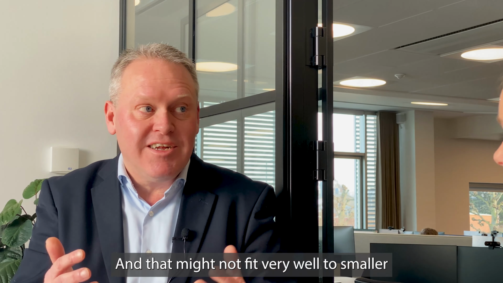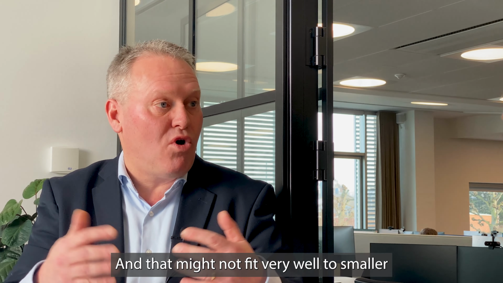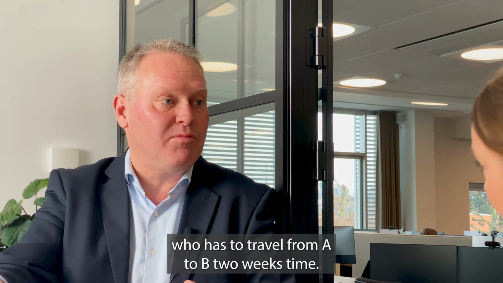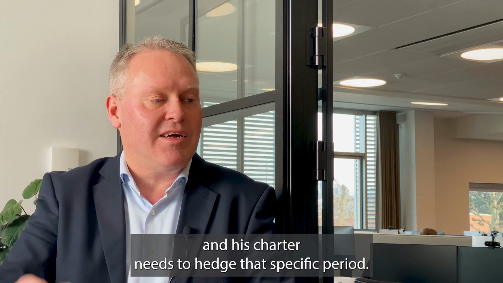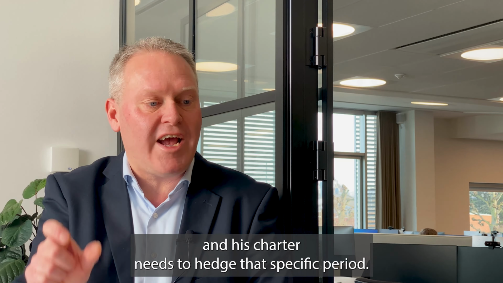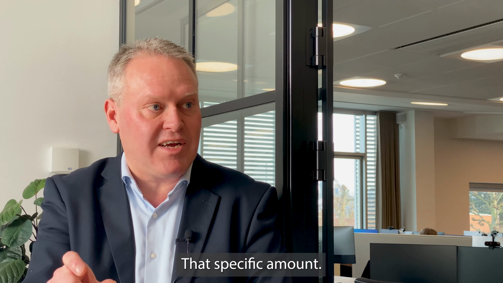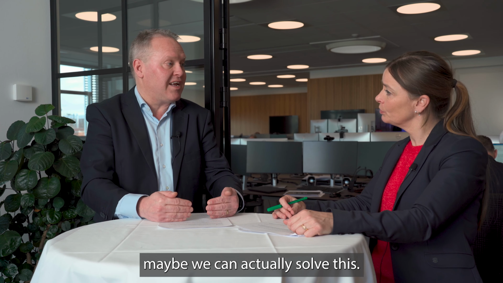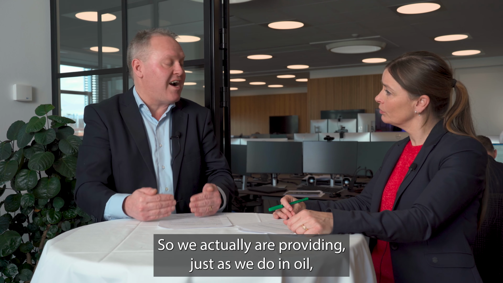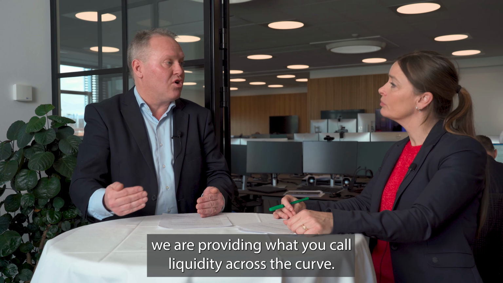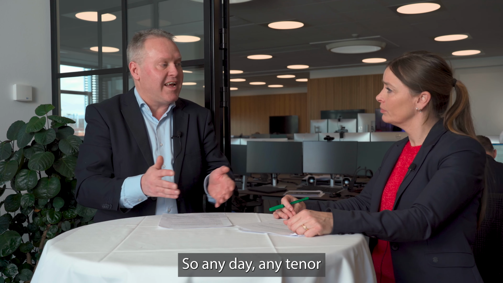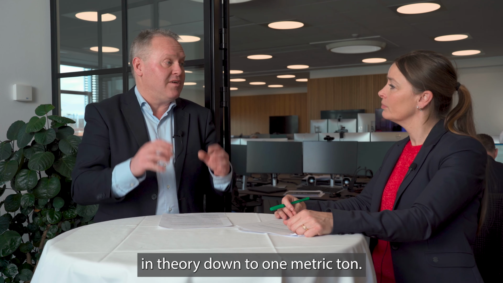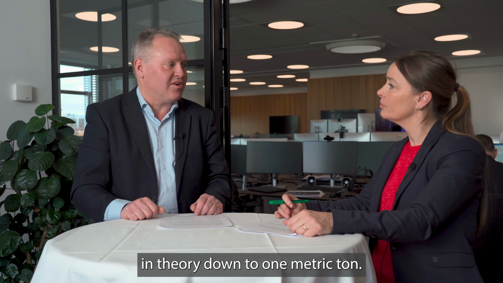And that might not fit very well to smaller emitters, especially in shipping, because there you might have a charterer who has to travel from A to B in 2 weeks' time, and this charterer needs to hedge that specific period, that specific amount. So we looked at this in my company, and we said, okay, maybe we can actually solve this. So we're providing, just as we do in oil, what you call liquidity across the curve. So any date, any tenor, also any size, in theory down to 1 metric ton.